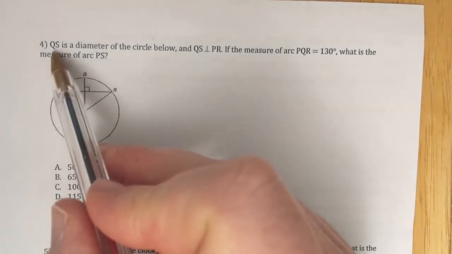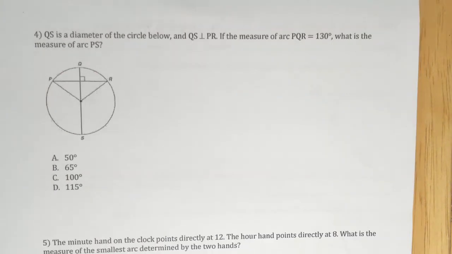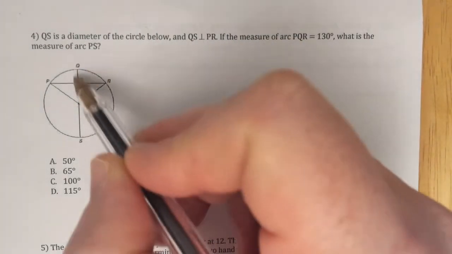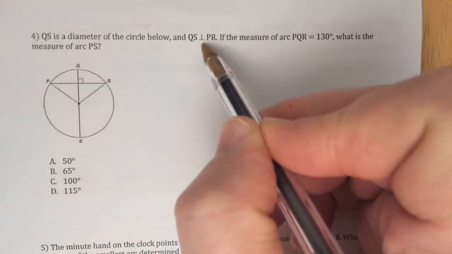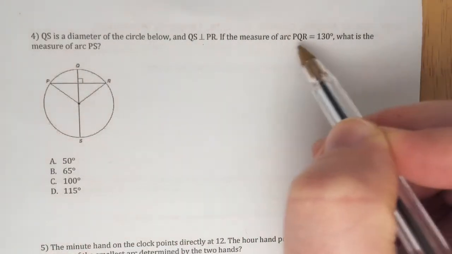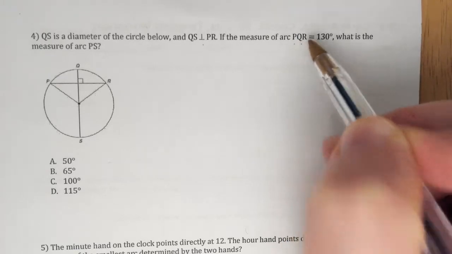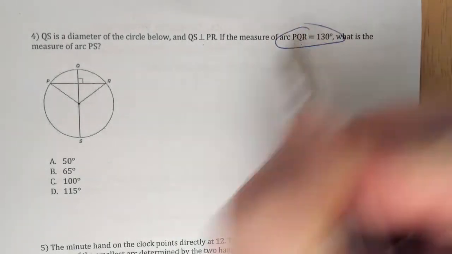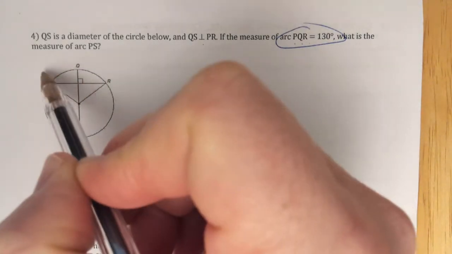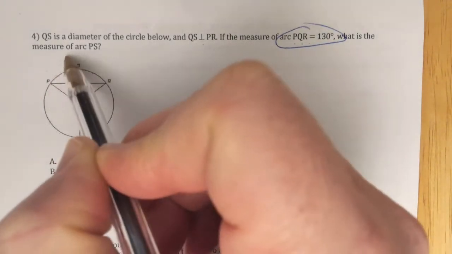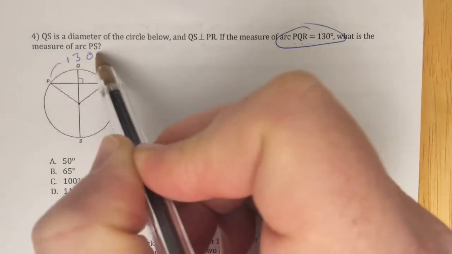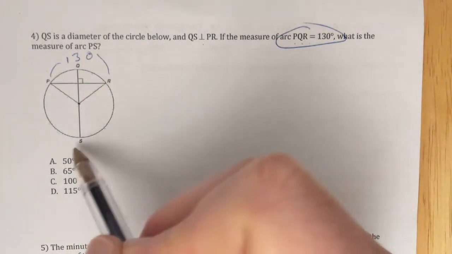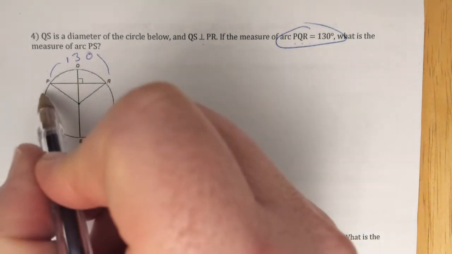All right, so number 4, QS is the diameter, right? So QS, so that's the diameter. That means I cut that sucker in half. And also this is perpendicular, right? Okay, if the arc of PQR, so arc PQR, so all of this right here is 130. All that's 130. What is arc PS? So they only want from here to here.